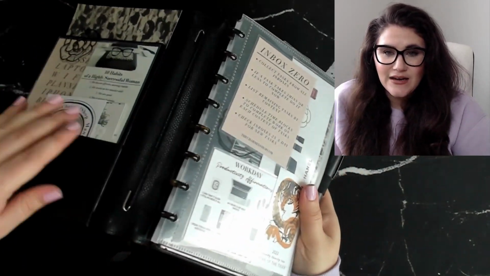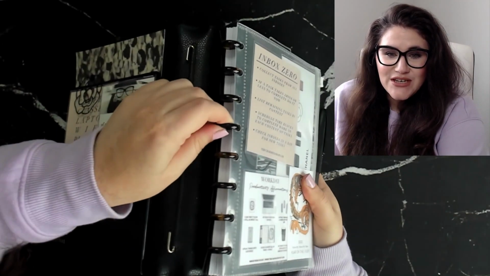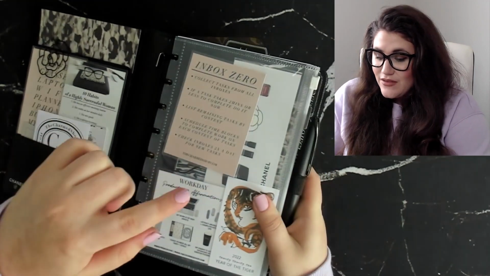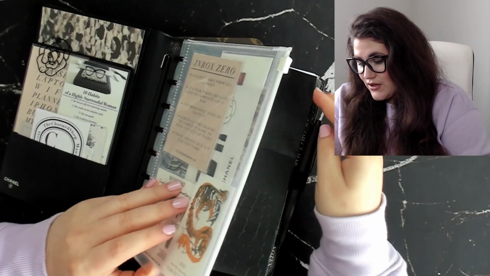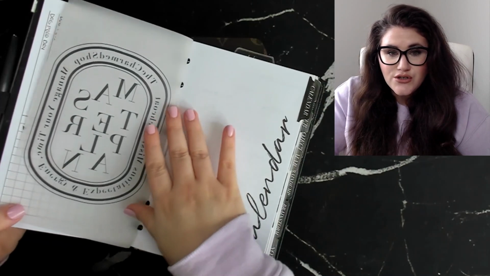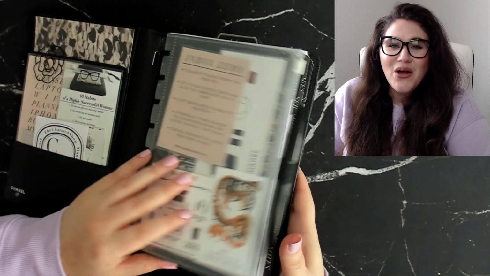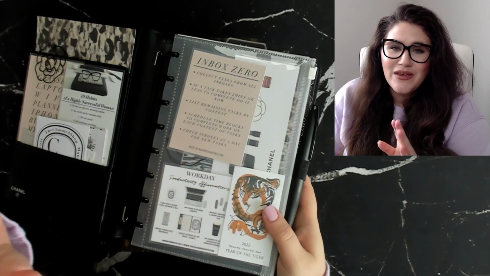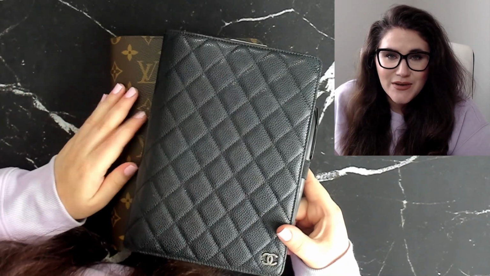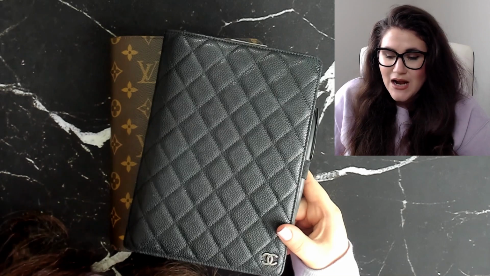The actual cover is a Chanel desk agenda. And inside I have my actual planning system, which is bound together with the disc binding system. And the inserts that I actually use inside of here are of my own design, right? These are my own inserts from my master plan system. So all of my inserts are from either the master planner or my CEO strategy planner. I have tons of different custom inserts that I design and sell over at my shop, thecharmedshop.com.